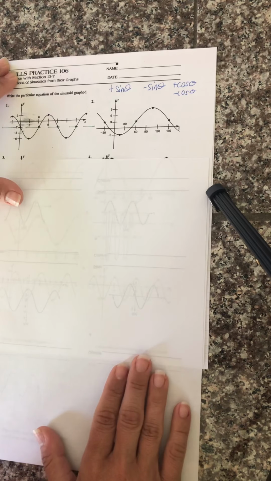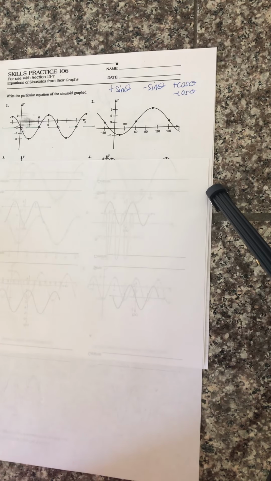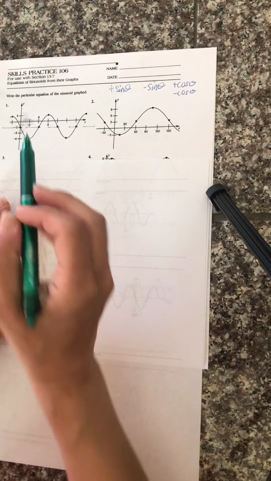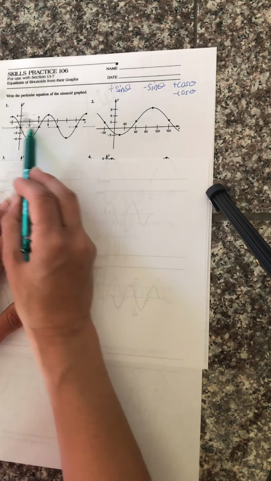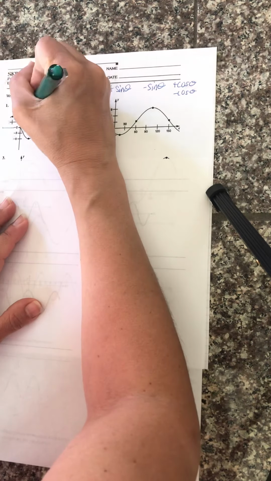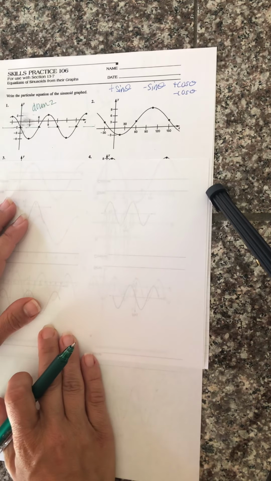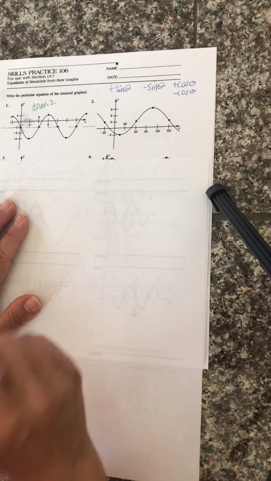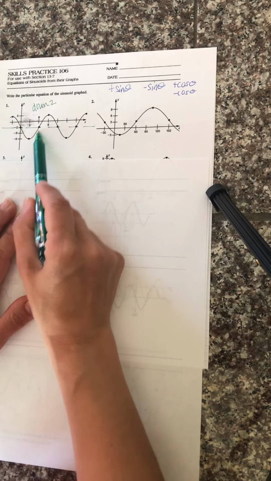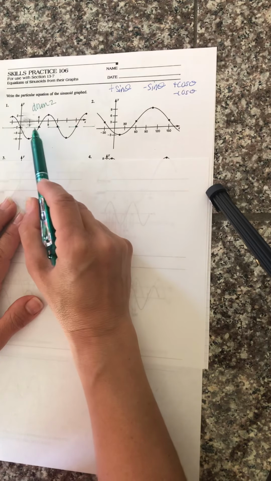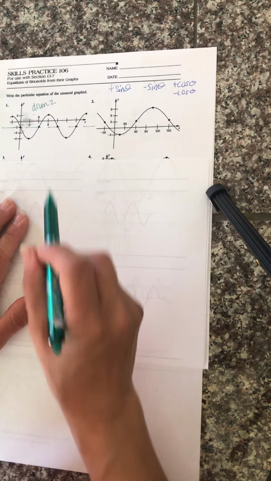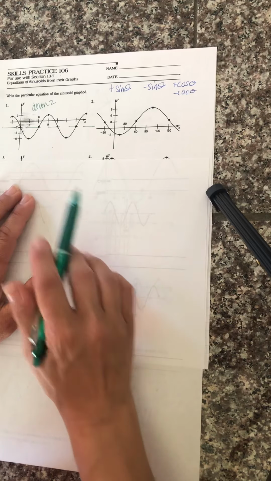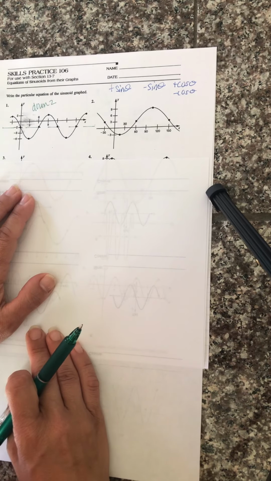So the first thing I do for all of these graphs is I draw in the sinusoidal axis. And the sinusoidal axis for this particular function, number 1, is at -2. This means that this graph has been shifted down 2. It doesn't matter if I use cosine, reflected sine, positive sine, reflected cosine, it doesn't matter. All of those have been shifted down 2.